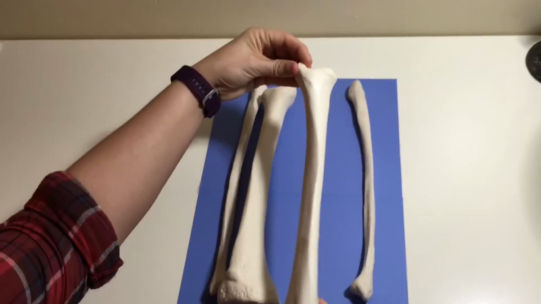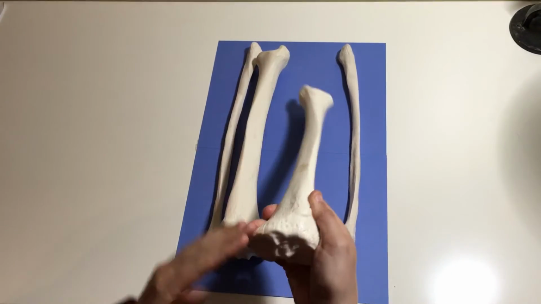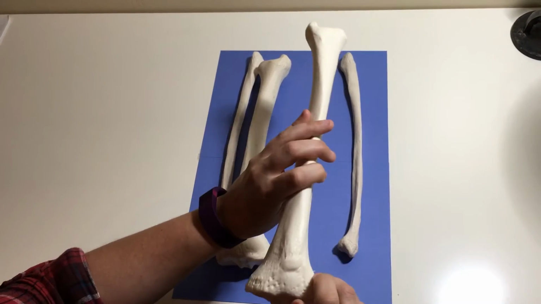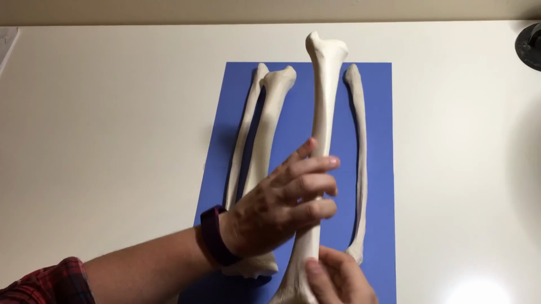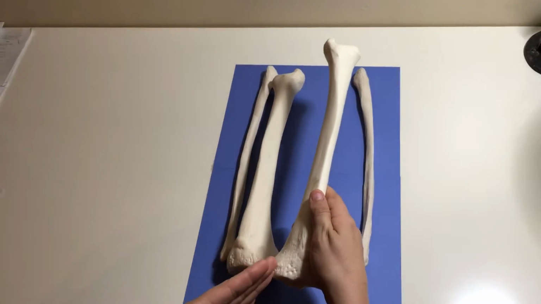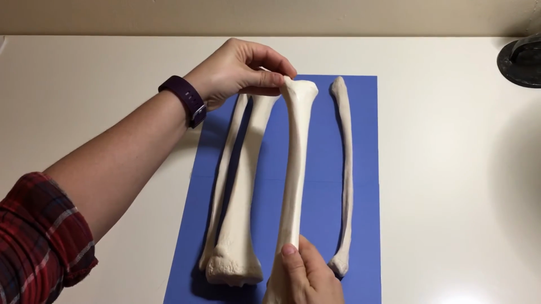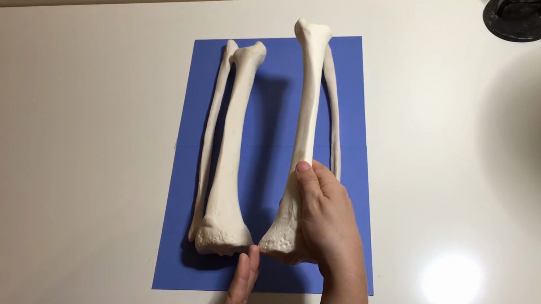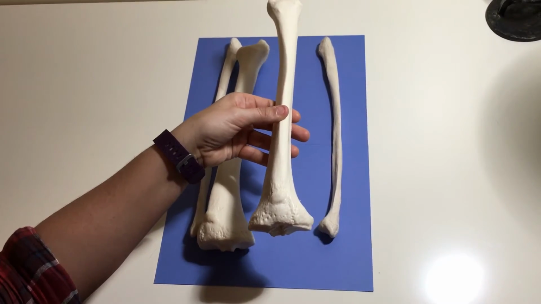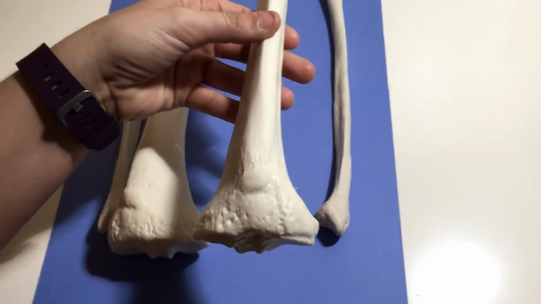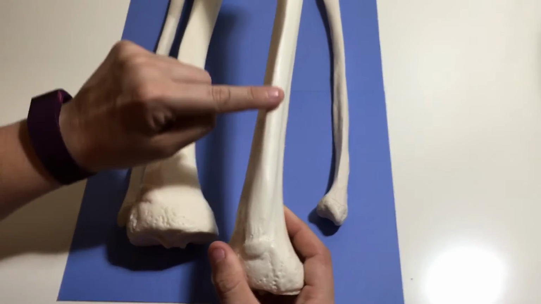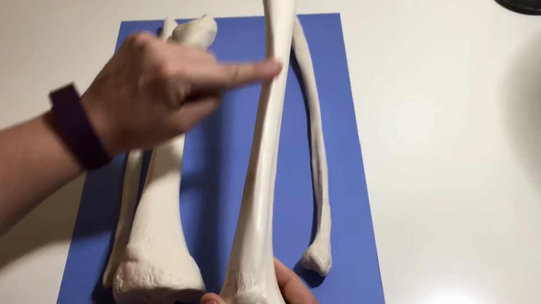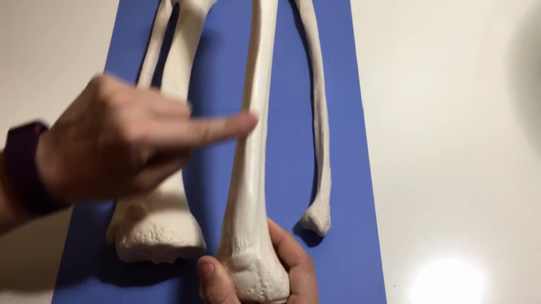If this is the medial malleolus, then this has to be the medial condyle, and this has to be the lateral condyle. If it's in line with the medial malleolus, well, the medial malleolus is termed that because it's on the medial side of the leg. Medial malleolus, medial condyle, lateral condyle, tibial tuberosity. And this region that sticks up on the diaphysis is called the anterior crest of the tibia.